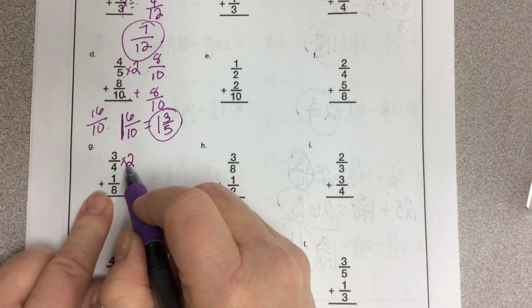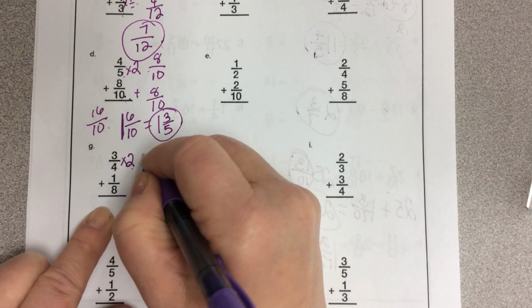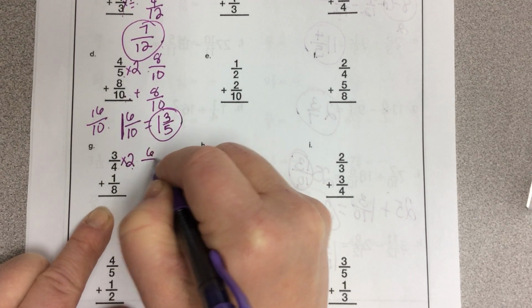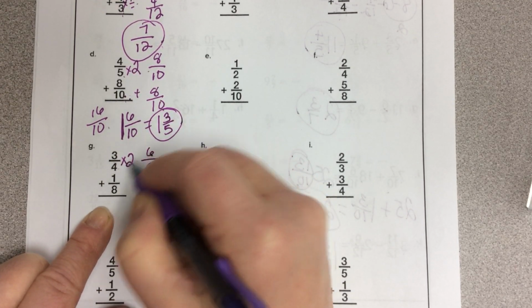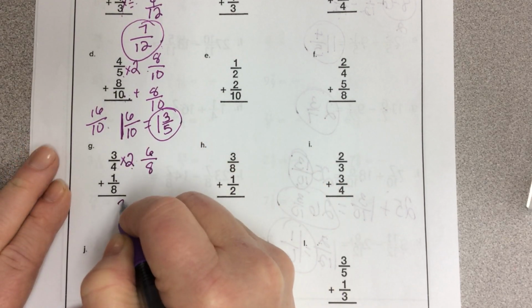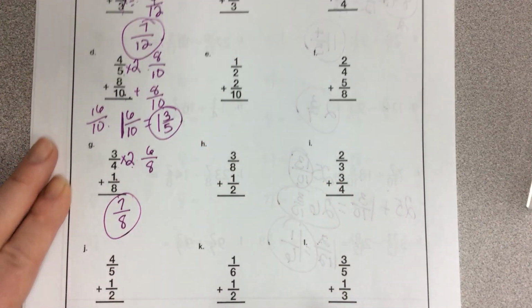We need to just multiply this top fraction by 2 to get 6/8, and then we add 6/8 plus 1/8, and that gives us 7/8.